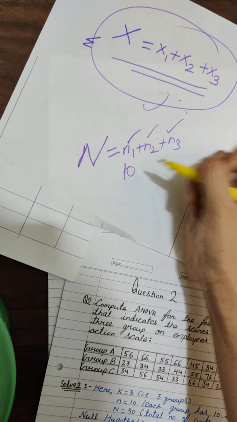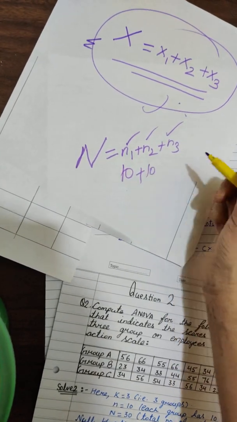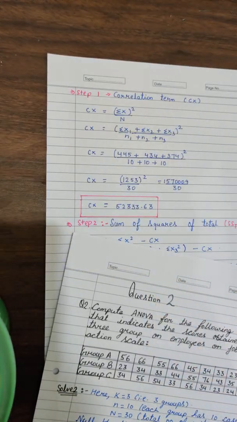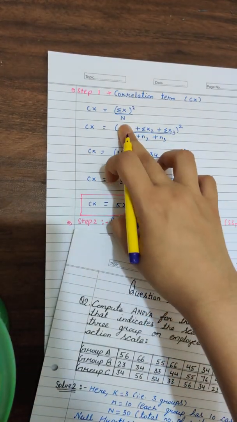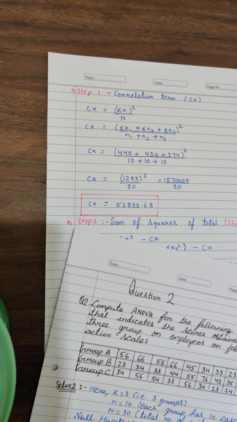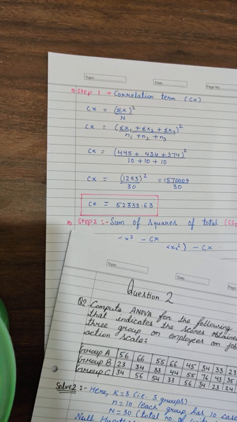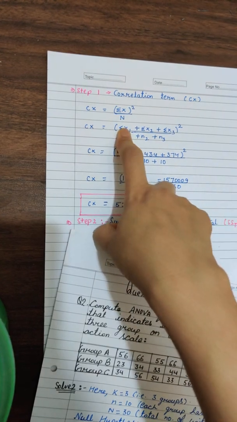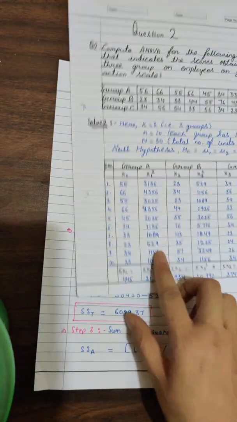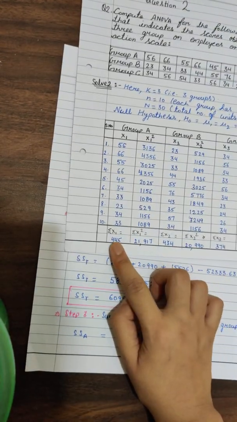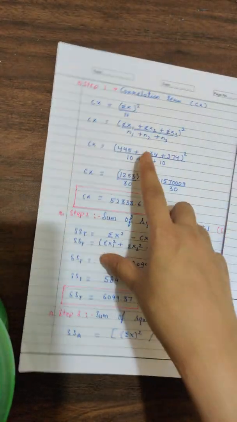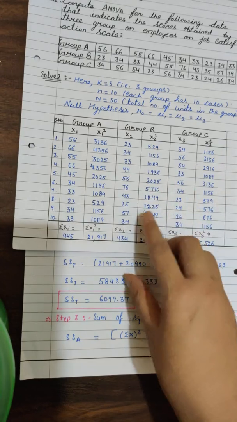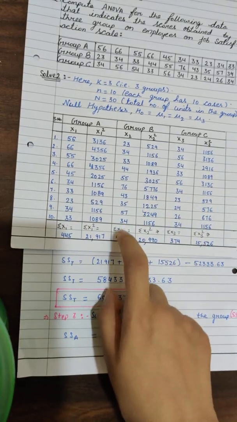So in group A there were 10, in group B there were 10, and in group 3 there were 10. So 10 plus 10 plus 10. Okay, so n is n1 plus n2 plus n3, which is 30. Fine. So sum of x1, it is 445, and that is what we have written, 445. Sum of x2 is 434.